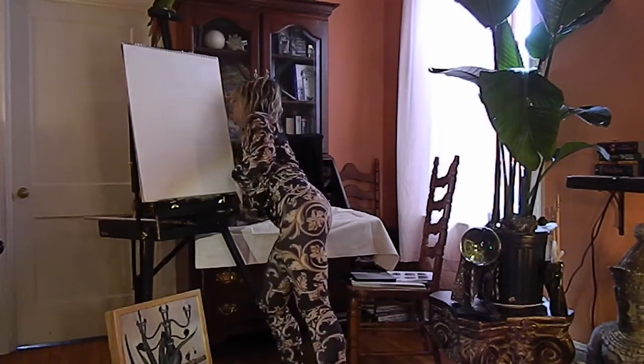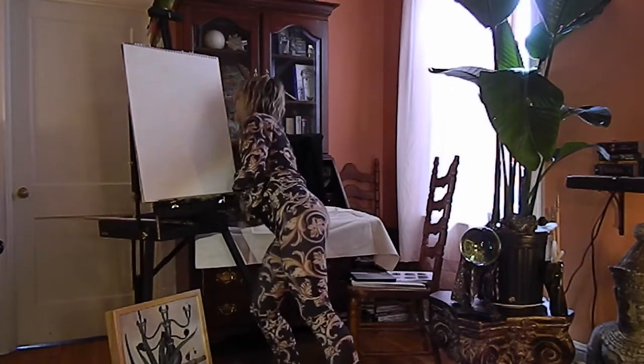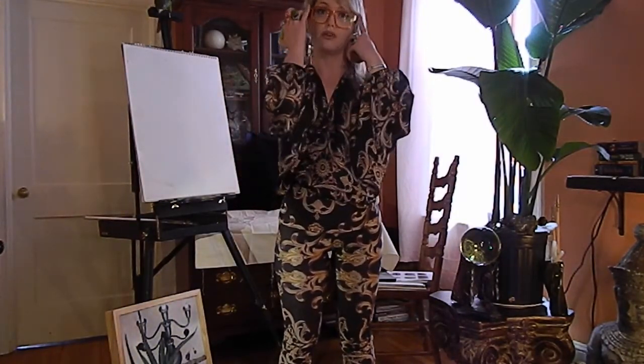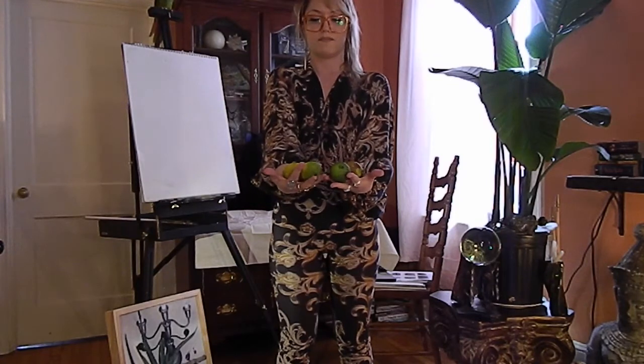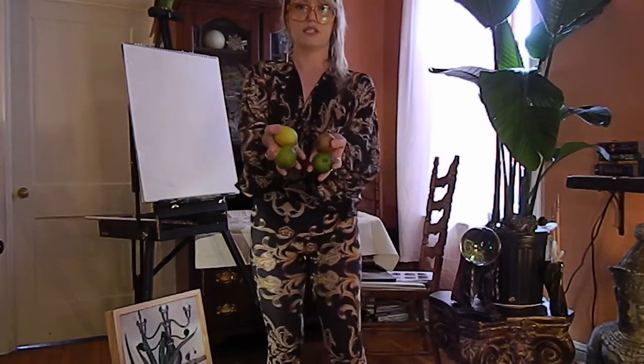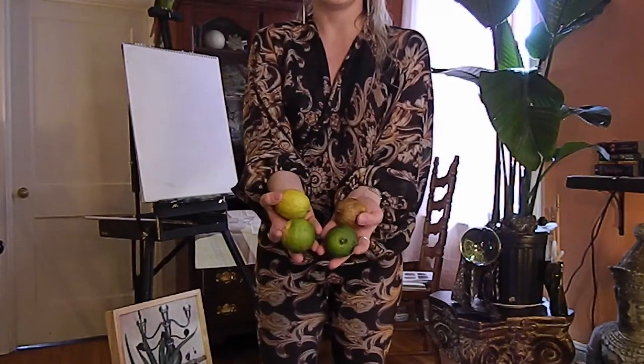Okay, so for this still life, I'm going to start with something very simple. You'll choose more interesting objects that are more significant to you and probably will be more fun to render. But I'm going to use these rotting limes in different stages of rot. And as you can see, they are very different colors.